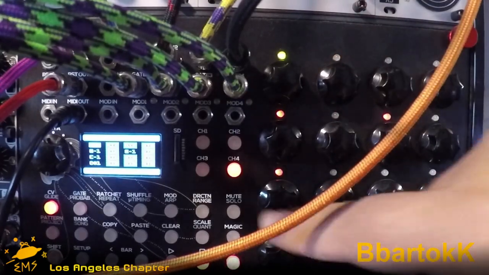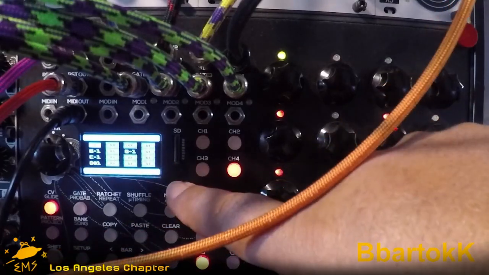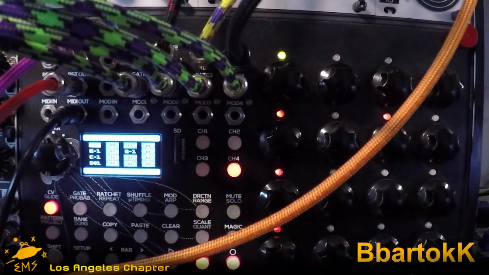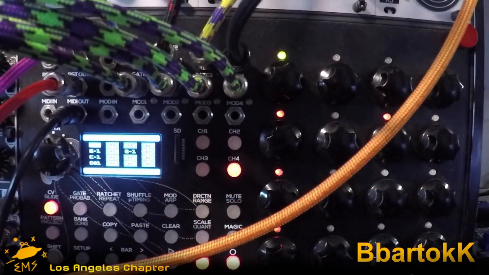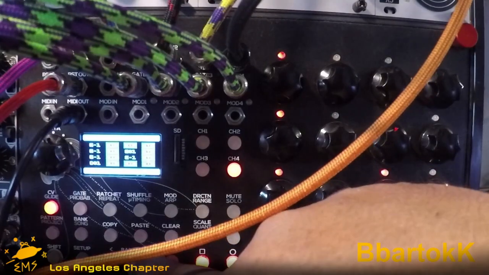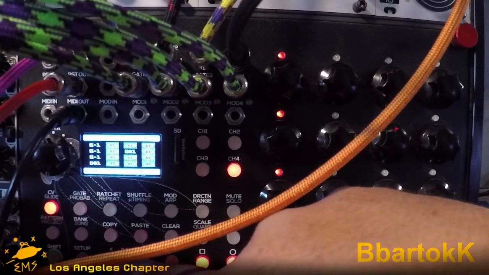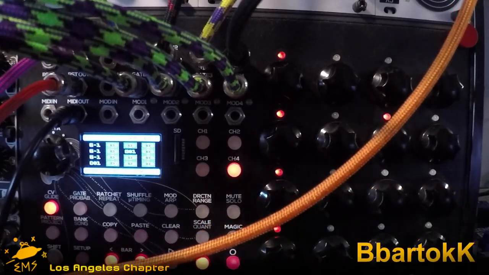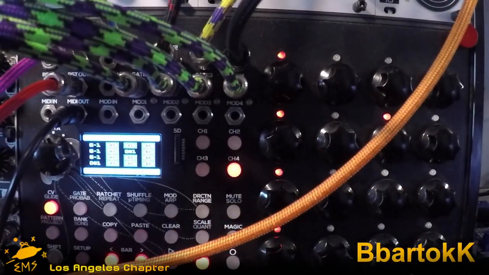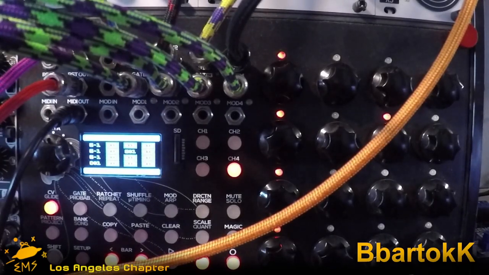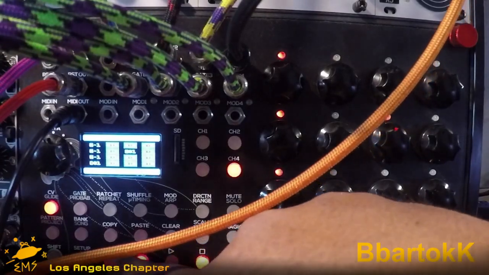Right now I'm looking at a pattern of E flat, G, and I have to pick up where that was on my music. Here we are. Okay.